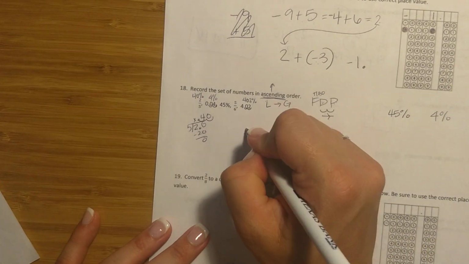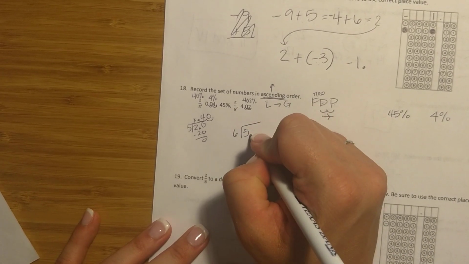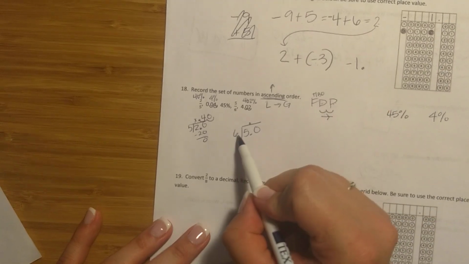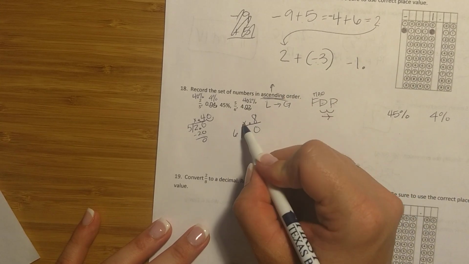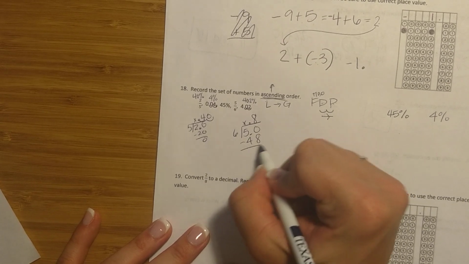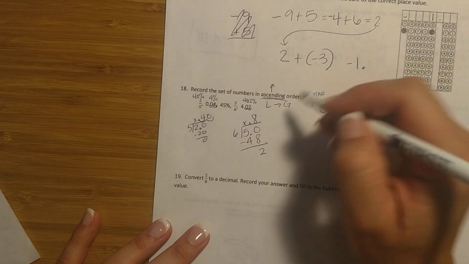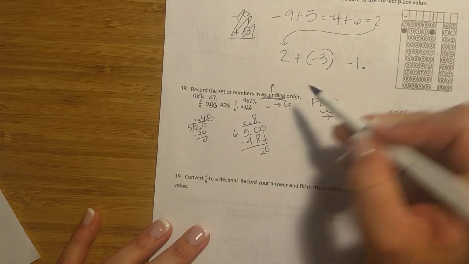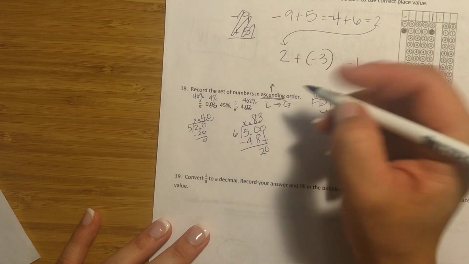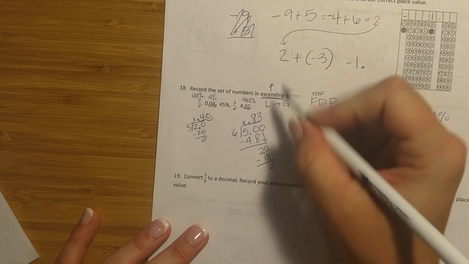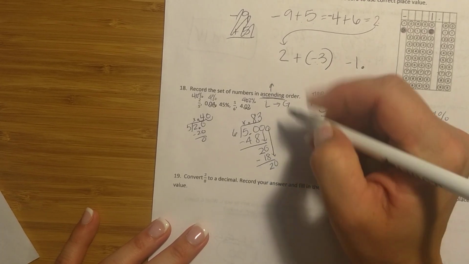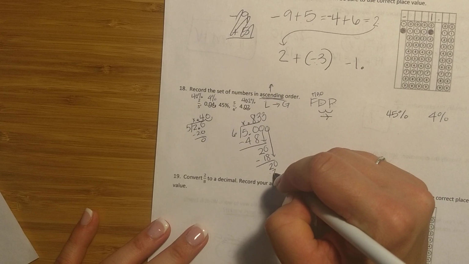And then last but not least, I have 5/6, so top in, bottom out. 6 will not go into 5, but it does go into 50 8 times. 8 times 6 is 48. 50 minus 48 is 2. Gotta keep going. 6 goes into 20 3 times. 3 times 6 is 18. That leaves me with 2 again. Oh, here we go. It's going to start repeating.